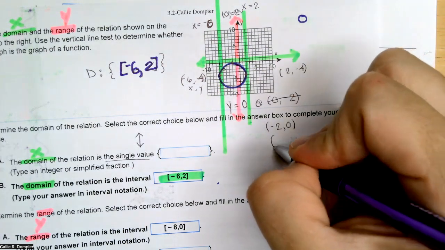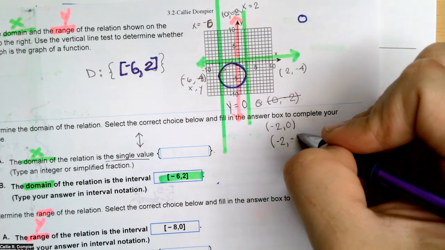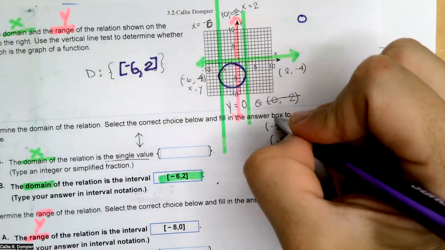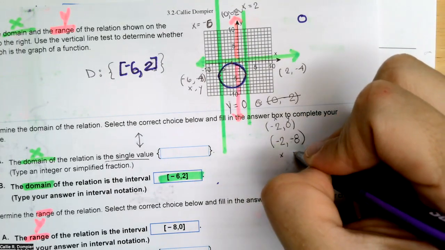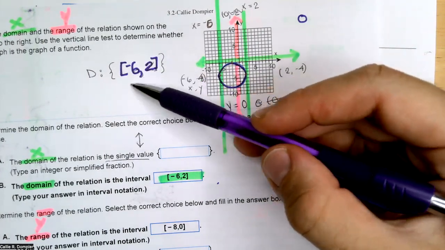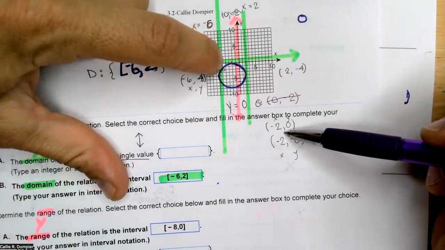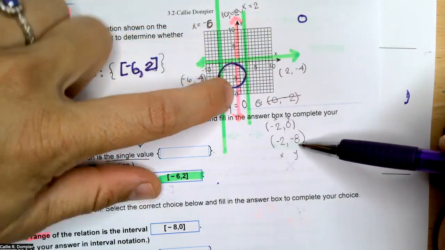Here is negative 2, negative 8, right? So that's just plotting points. That has nothing to do with how we draw this, right? If we're deciding whether it includes all of that, we're just saying this is the point negative 2, 0. This is the point negative 2, negative 8.